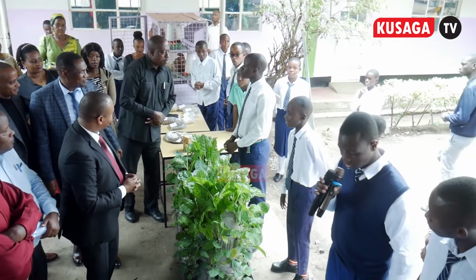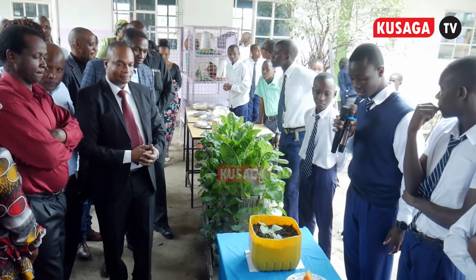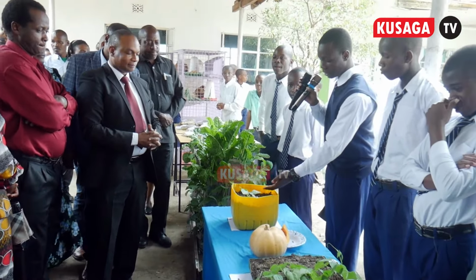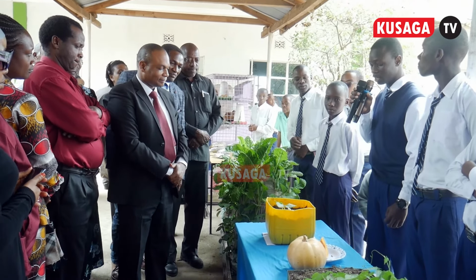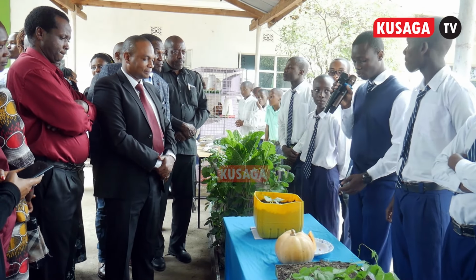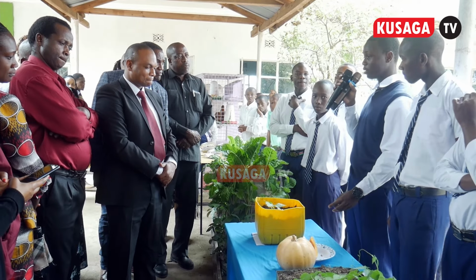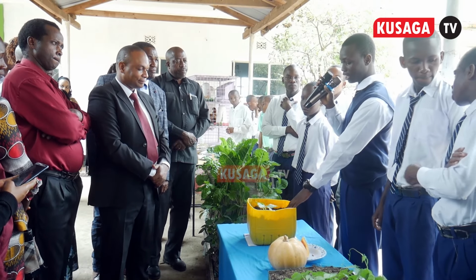Good afternoon, everyone. Today I am going to take you through a pumpkin. As you can see, this is a pumpkin fruit and this is a pumpkin leaf. A pumpkin is a food crop that is grown for consumption, and there are some basic requirements for a pumpkin. First is soil. This is the soil. The soil should be fertile and should contain organic fertilizers such as cow dung and chicken manure.